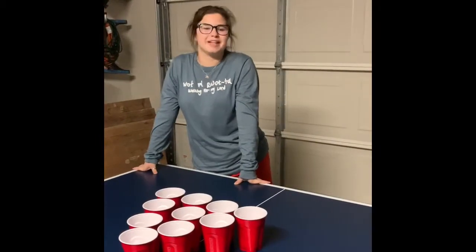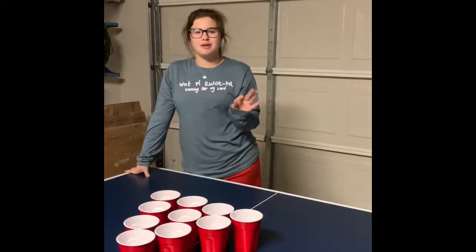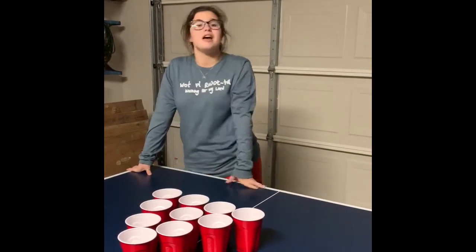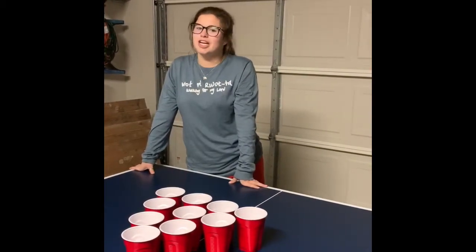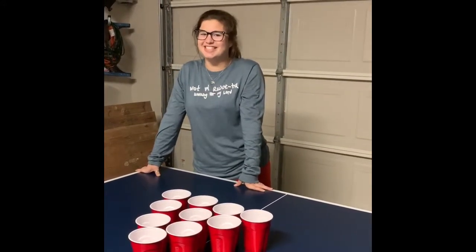The next game we'll be playing is Cup Pong. The rules are, if you answer the question right, you get 3 balls to hit into your opponent's cups. If you land all 3 balls in, then you get an extra ball. The first player to hit all of the opponent's cups wins.